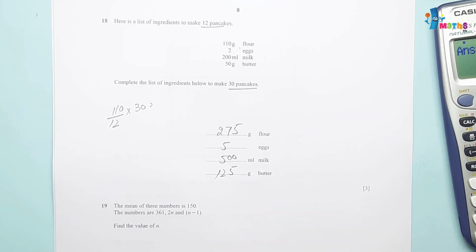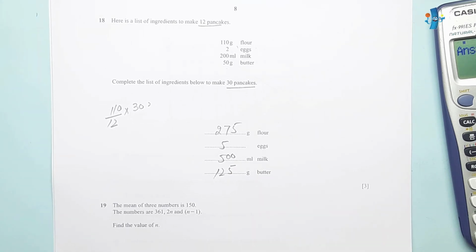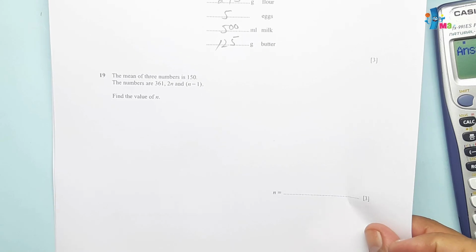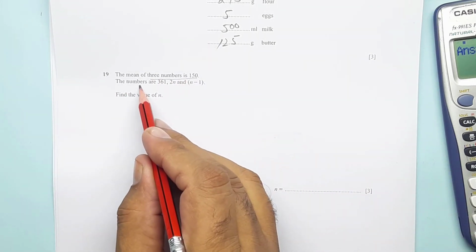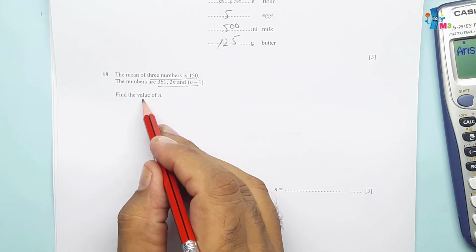This will be our answer. The mean of 3 numbers. This is question number 19. The mean of 3 numbers is 150. The numbers are these 3. Find the value of n.